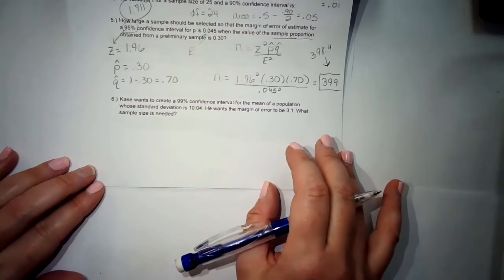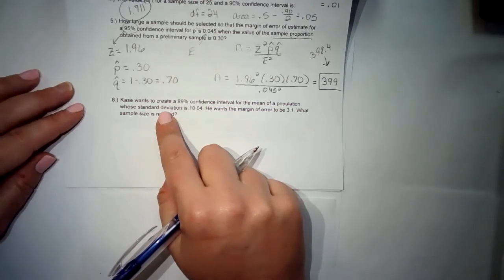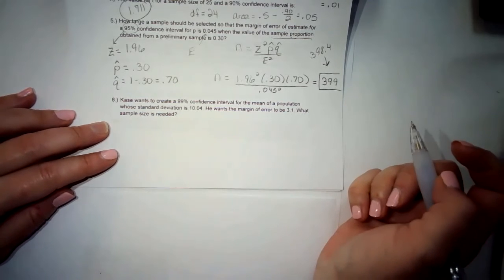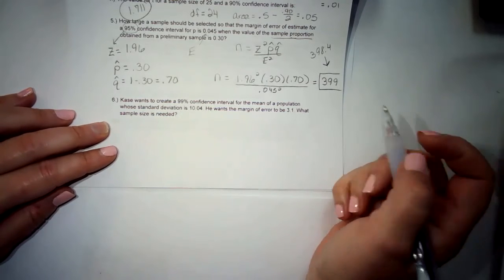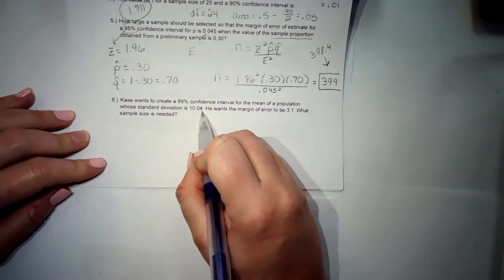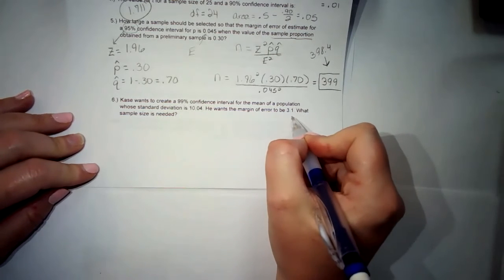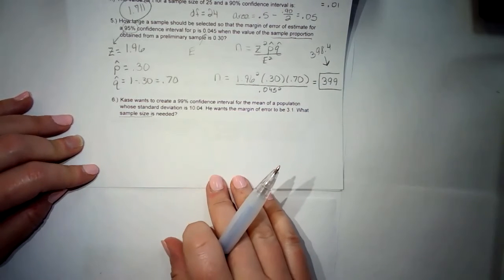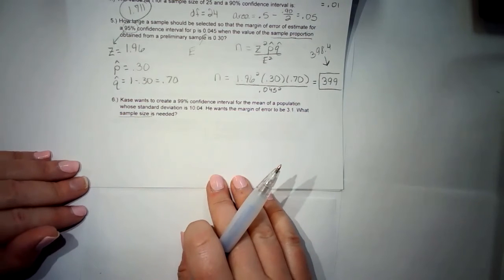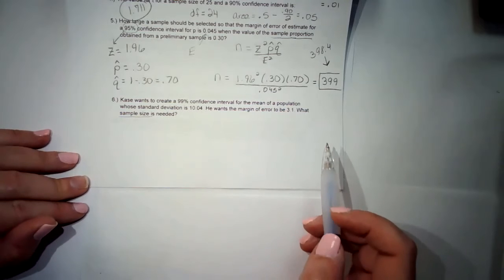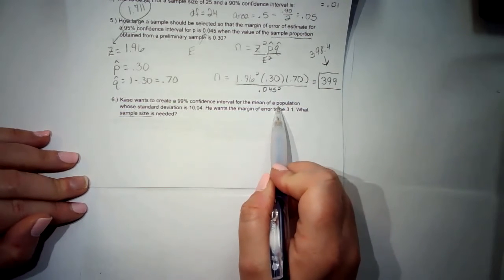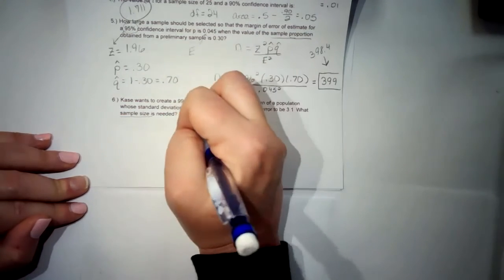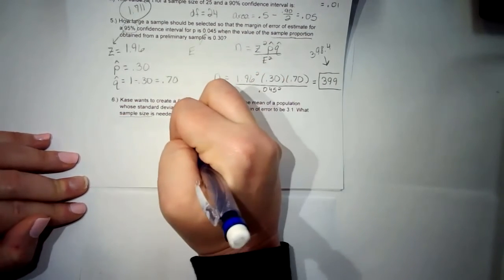So he takes heartbeats and he's also interested in this. So he wants to create a 99% confidence interval for the mean of a population whose standard deviation is 10.04. He wants the margin of error to be 3.1. What is the sample size needed? Okay, I do not see the word proportion. Everybody agree with me on that? In fact, I see the words population whose standard deviation is, which means what's 10.04?